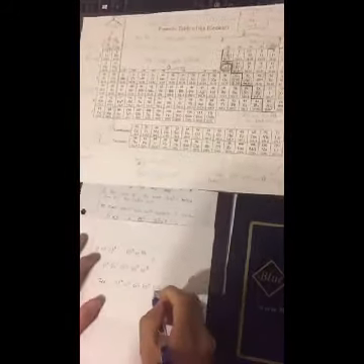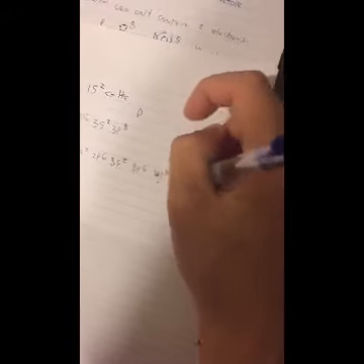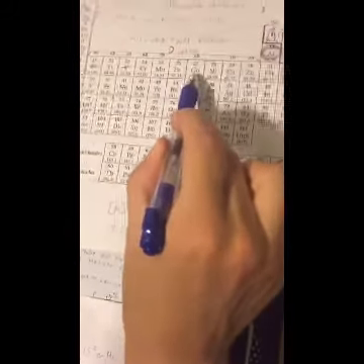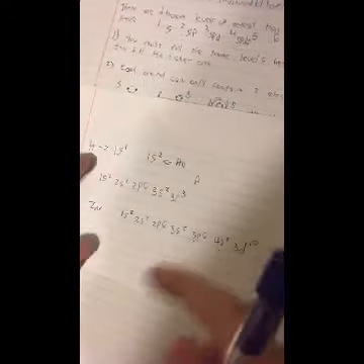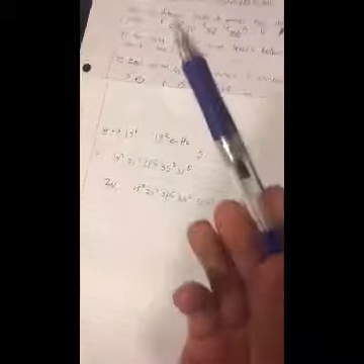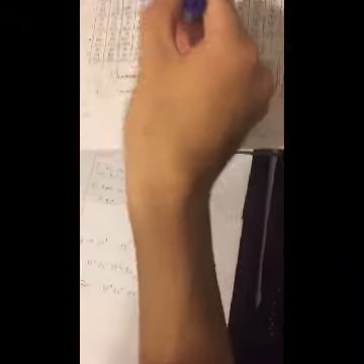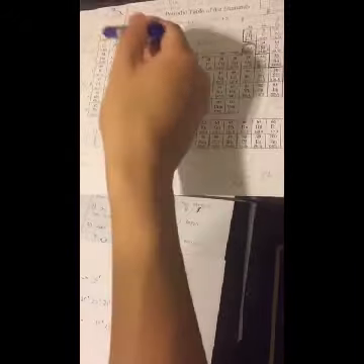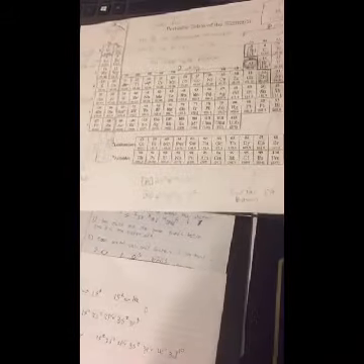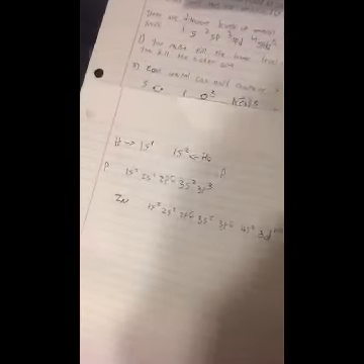So it's 3p6, 4s2, 3d, 1, 2, 3, 4, 5, 6, 7, 8, 9, 10: 3d10. And that is the electron configuration for zinc. So for d orbitals, the energy level is 1 before the period, while s and p are the periods themselves.